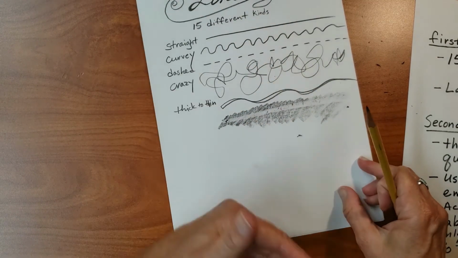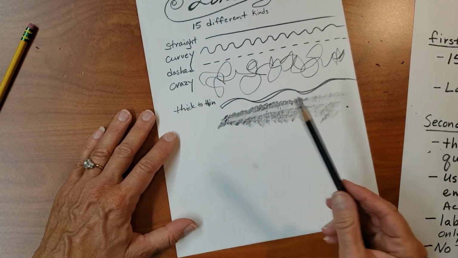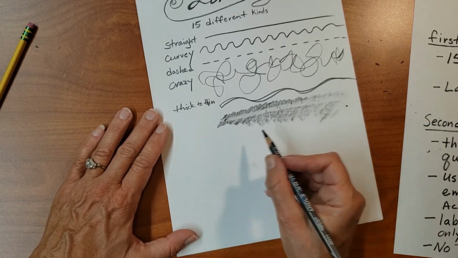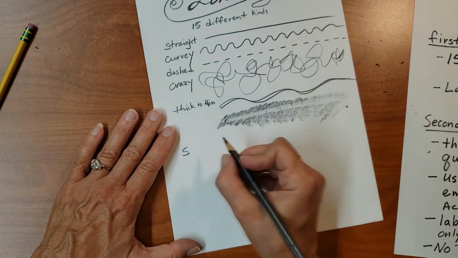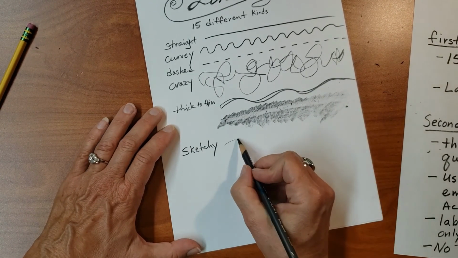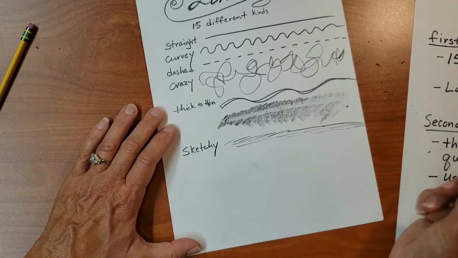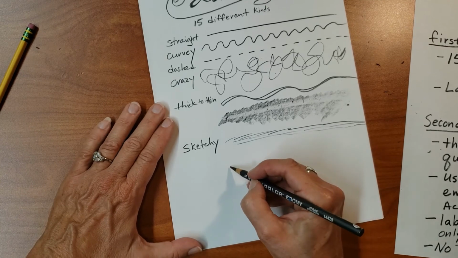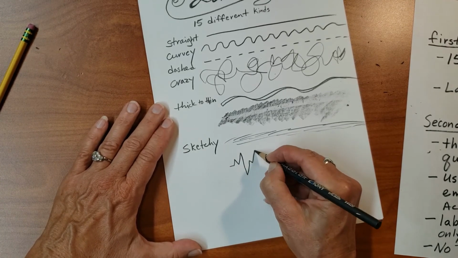If I keep brushing it with my fingers, I'm going to get graphite all over, so I'm going to hold off on that. Maybe you could do a, I'll test my spelling here, sketchy line. What's this? What kind of line would this be? Uh-oh, then I'm going to start getting really silly.